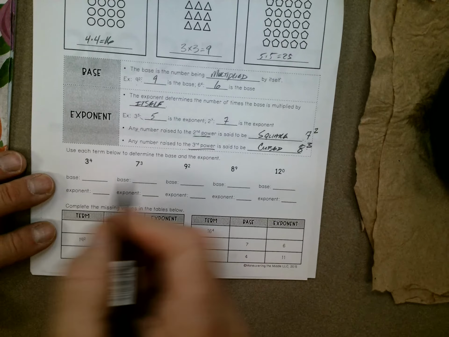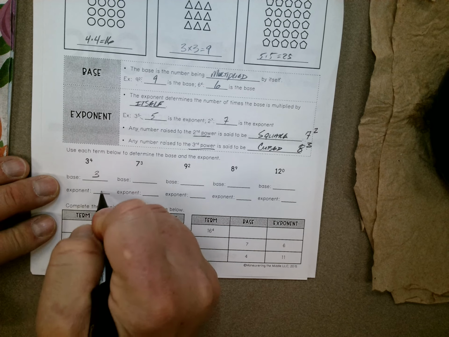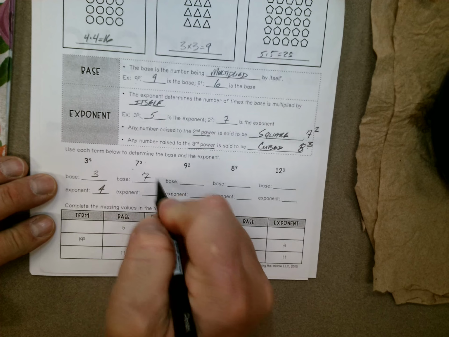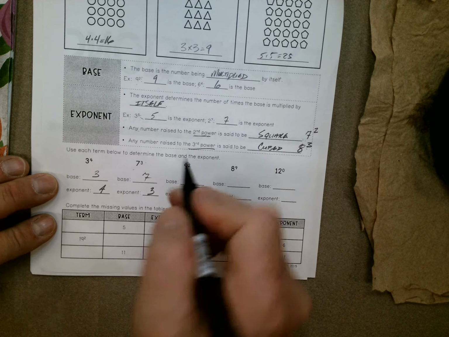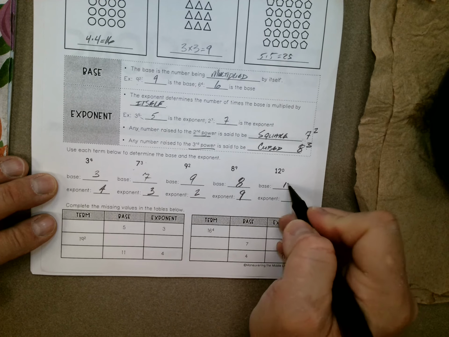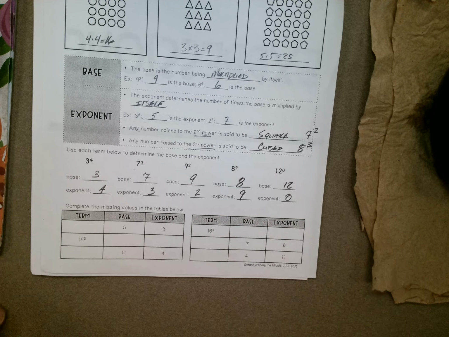Okay, so if you paused, the base is 3, 4 is the exponent. 7 cubed is 7 to the third power. 9 squared is 9 to the second power. And you're getting the idea here. 12 to the 0 power is that, and we'll talk about that later.